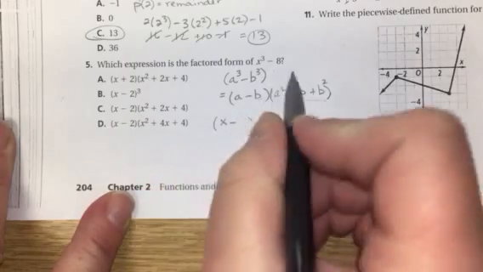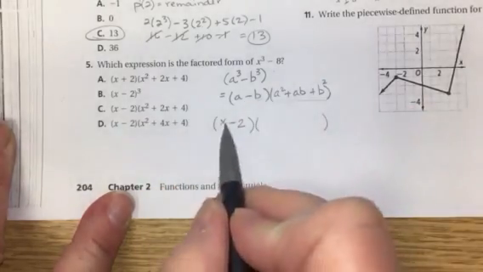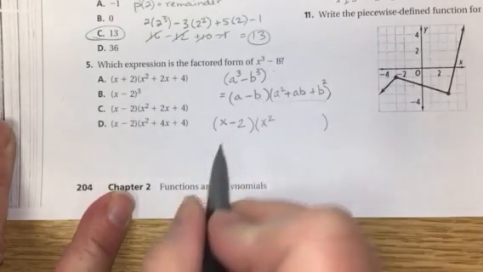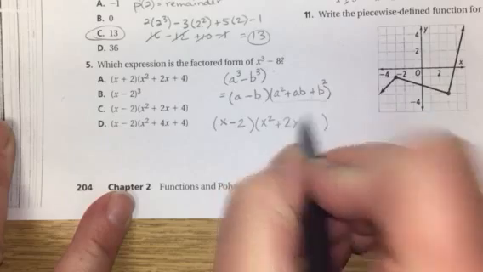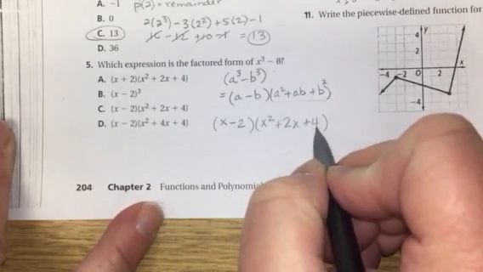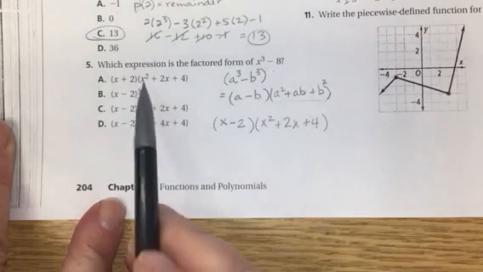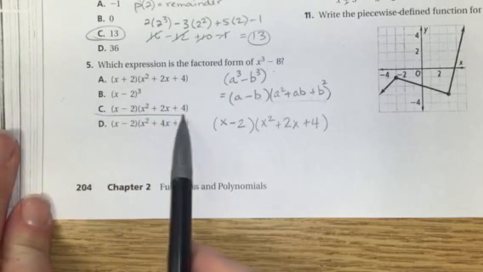So x minus cube root of 8 is 2. And then I'm going to build my trinomial over here, square the x, multiply these together, and I get negative 2x. So I'm going to change that sign to positive 2x. And then if I square negative 2, I'm going to get a positive 4. And you can see that that matches with C.